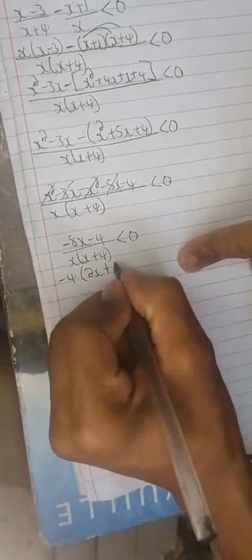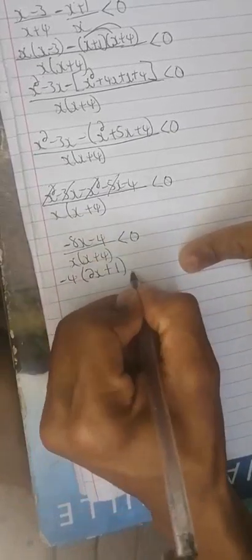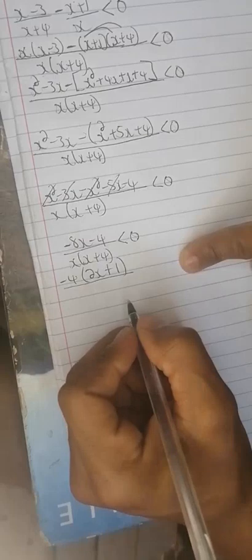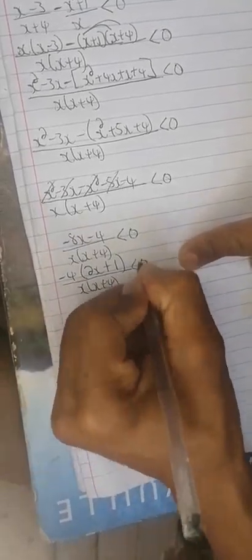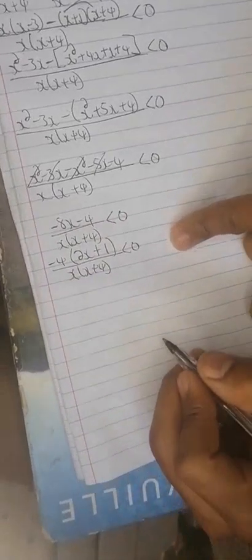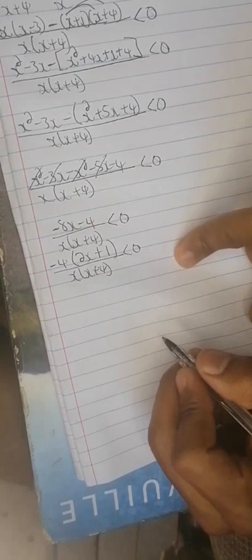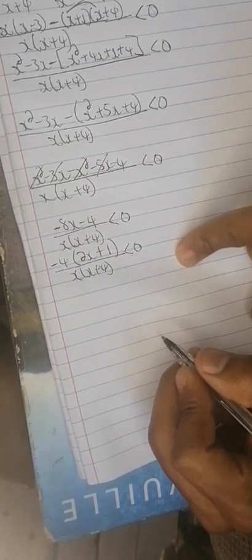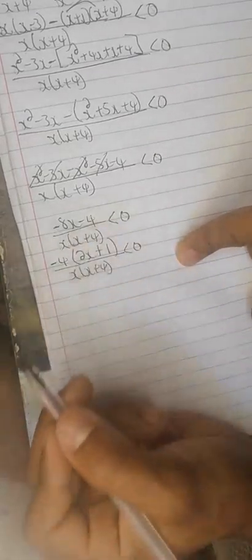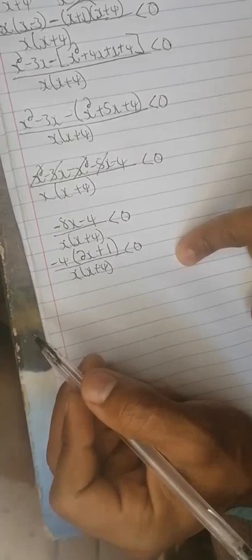Now negative 4 times 1 is a negative 4, divided by x into x plus 4, less than 0. So was it useful? I don't think it was. I honestly don't think that it was useful, trying to take out 4 as a common factor.